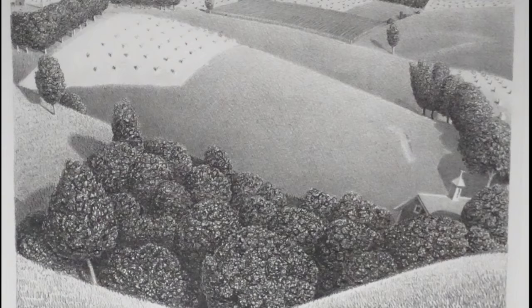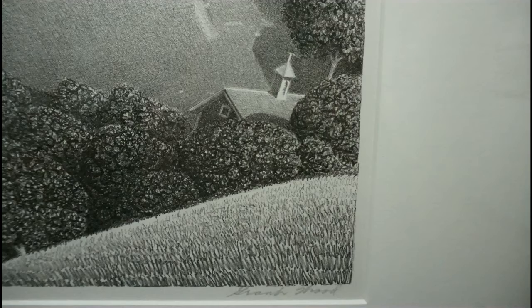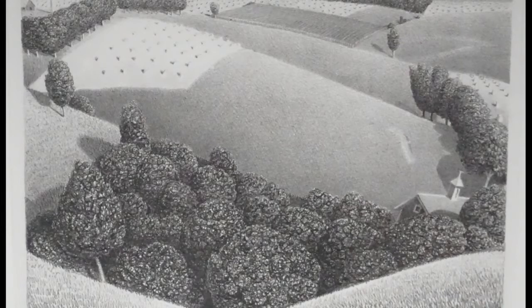I also enjoy how he creates a sense of drama and suspense by pushing the homestead and school to the opposite corners of the composition. It's interesting that the school and the farm are placed in the corners, and how they barely peek out from behind the tree lines.